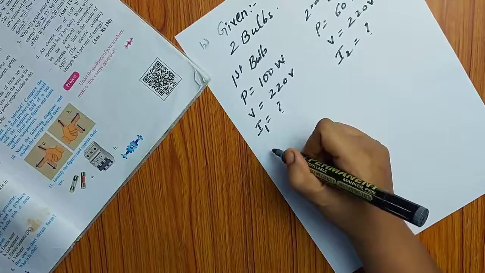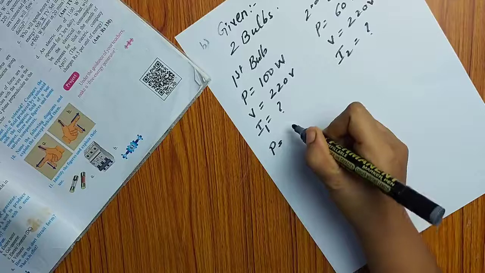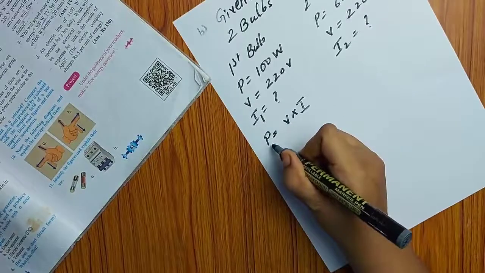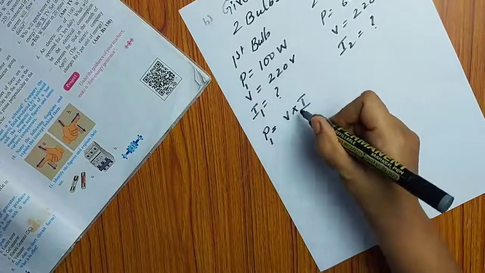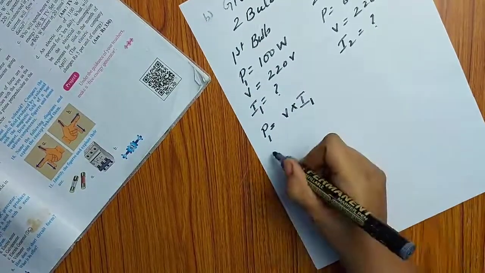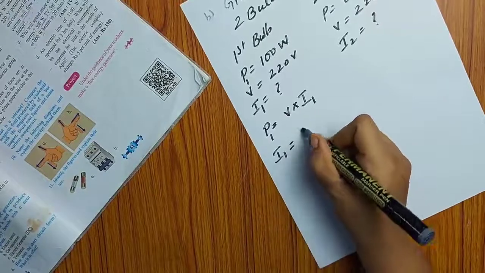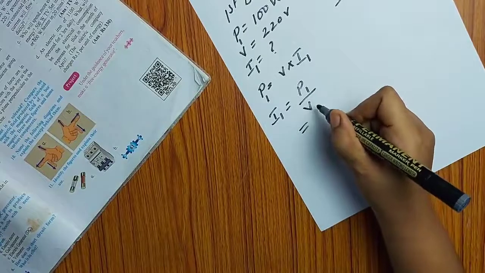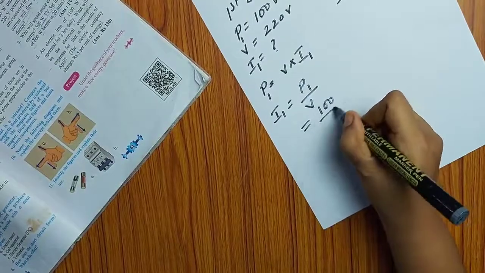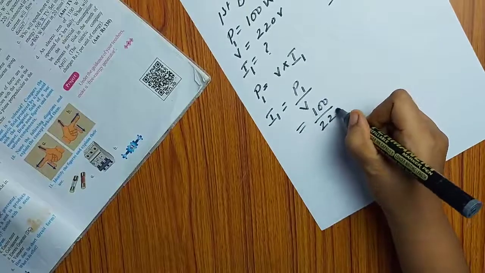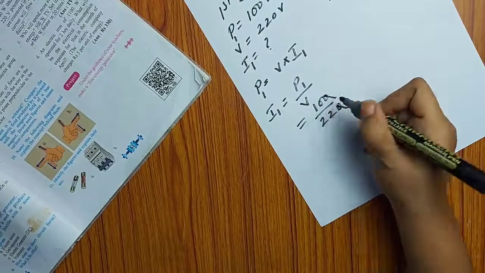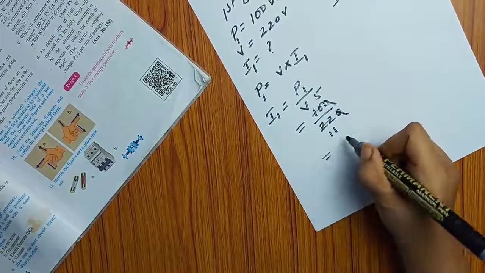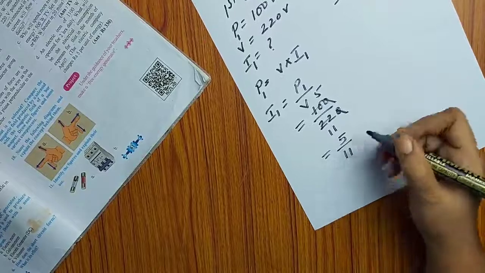Now, we have the formula power is equal to potential difference into current. So, for first bulb, we have P1 is equal to V into I1. So here we find out I1 is equal to P1 upon V. When we substitute the values, my dear children, P1 is given as 100 and V is given as 220. 1 0 goes over here. 2 5s are 10, 2 11s are 22. We get 5 upon 11.